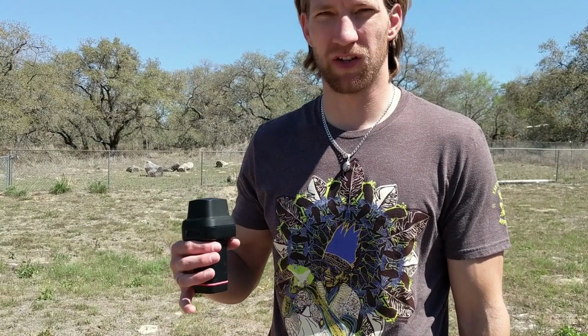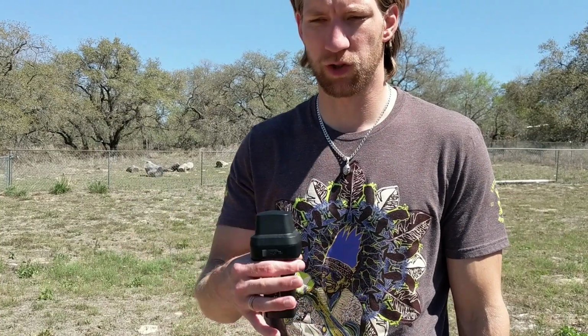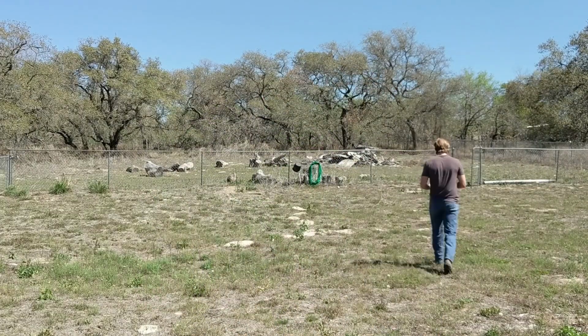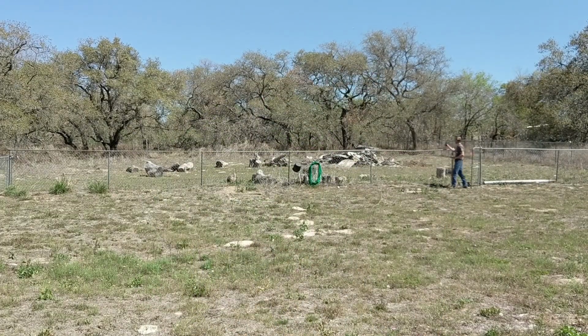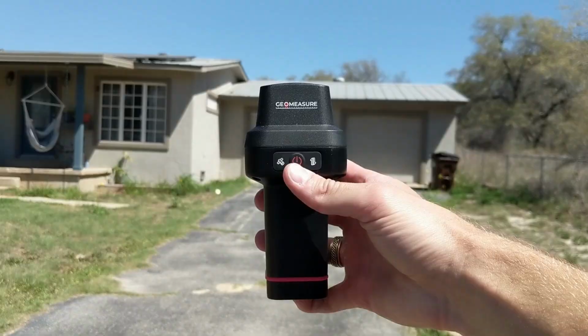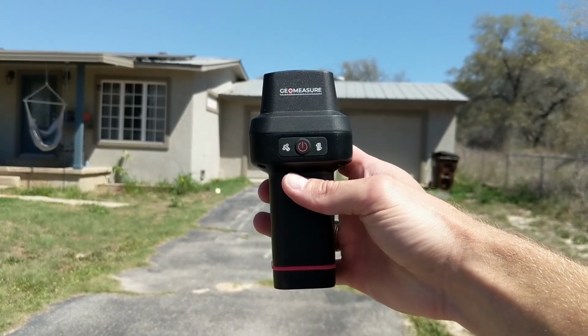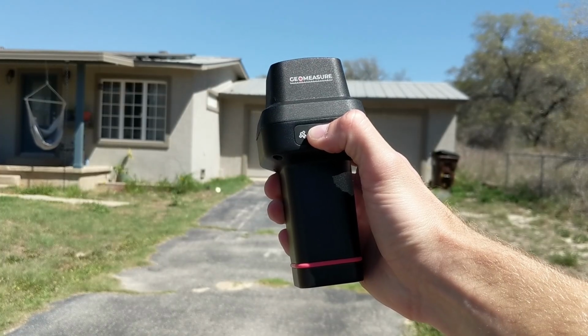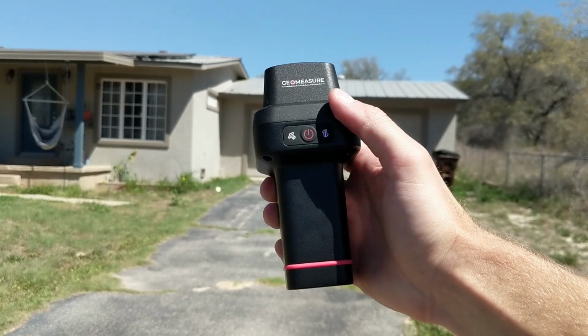Just put this right on top of the fence and make a trajectory right along the top. And when you're done, simply hold the power button until it goes to sleep.